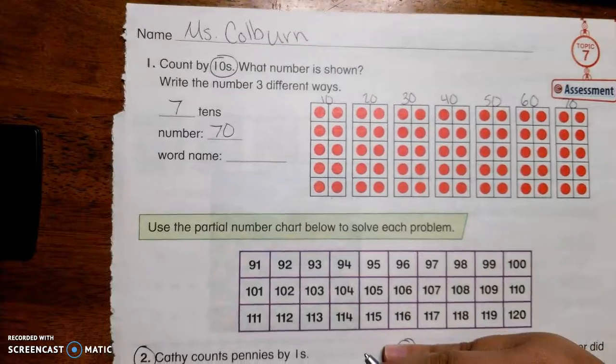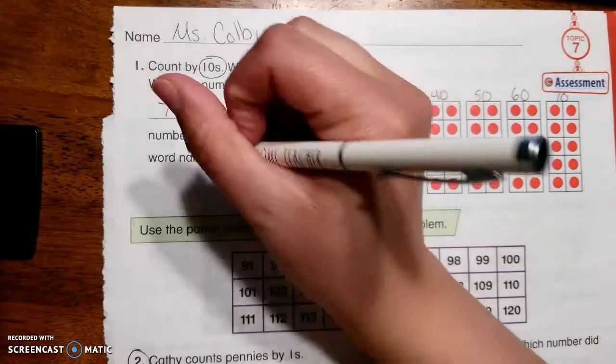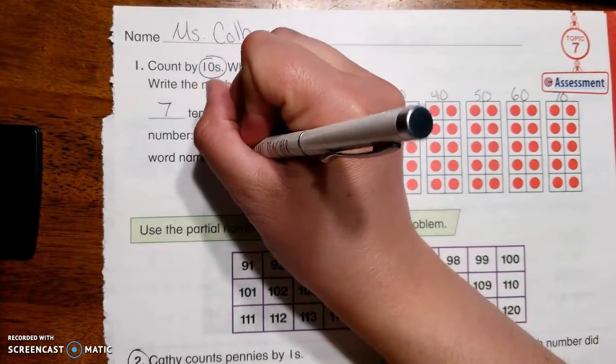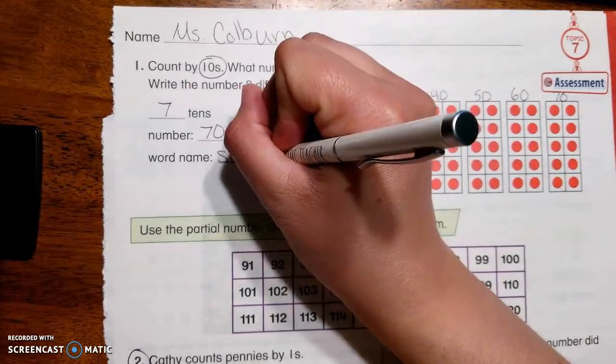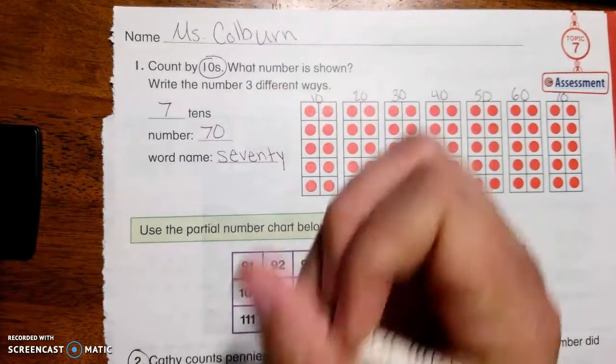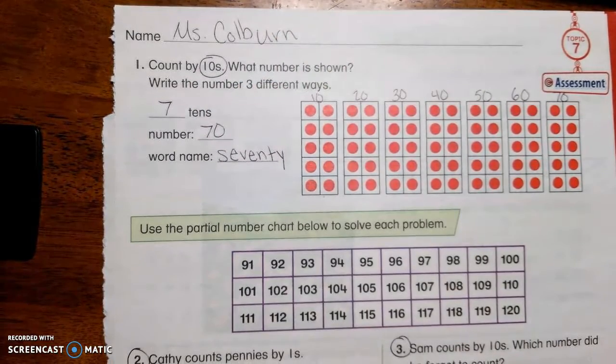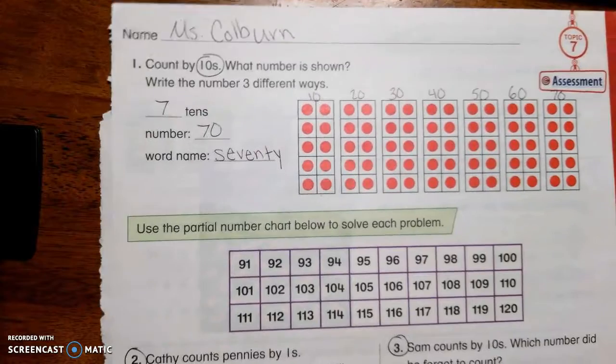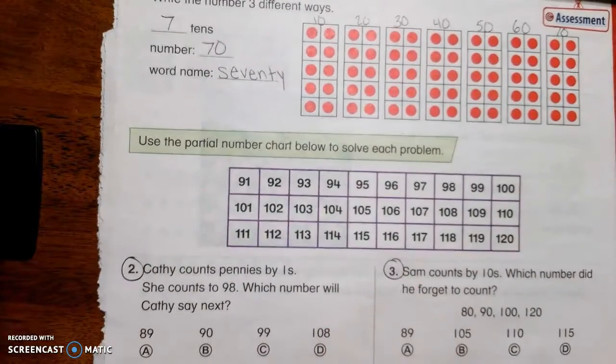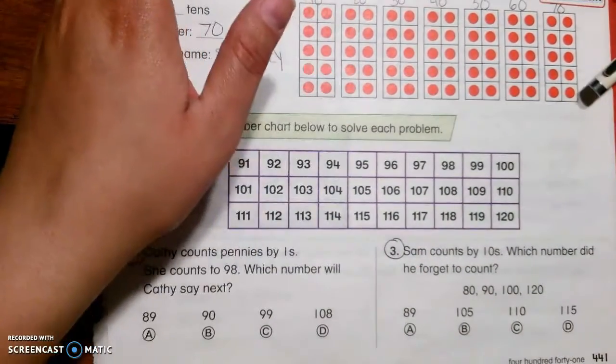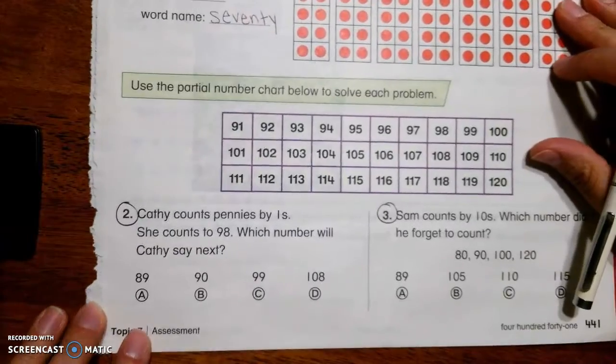All right, it wants the word name. So let's spell 70. S-E-V-E-N-T-Y. That's how you spell 70. Okay, kiddos. So at the bottom, move it up a little bit.